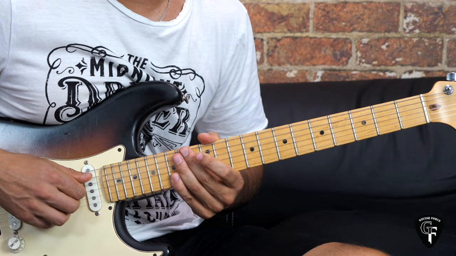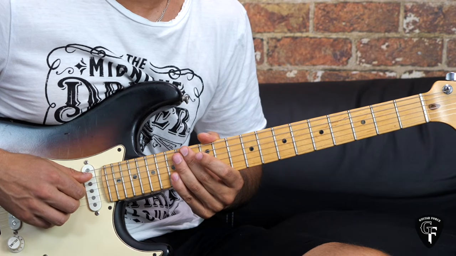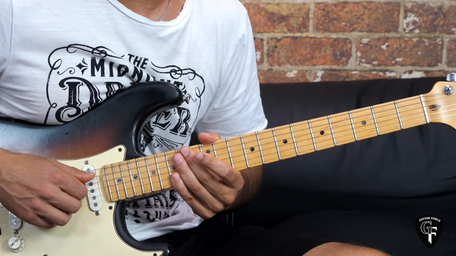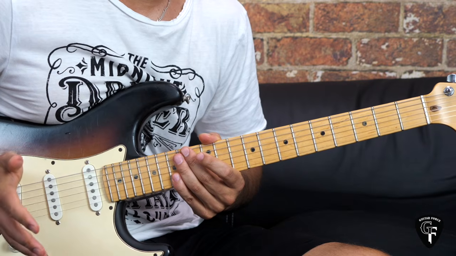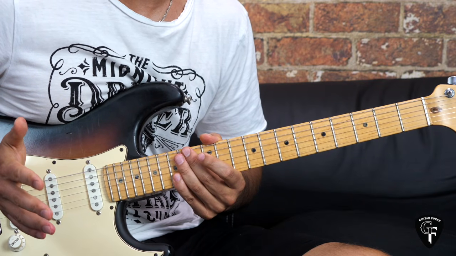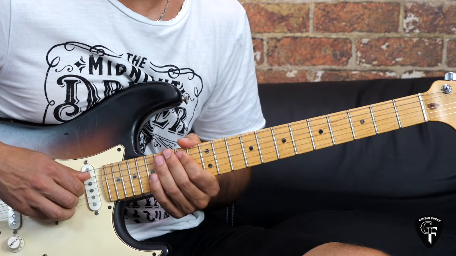Alright, so now I'm gonna go a little bit back and play the whole chorus, all of the 8 bars, and then we get right into the first fill, just to show you how you can play if you're playing the whole thing on just one guitar. So it goes like this.